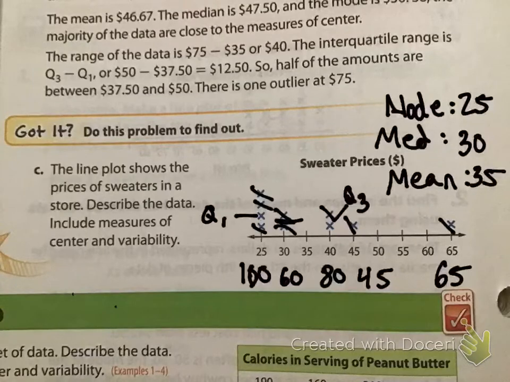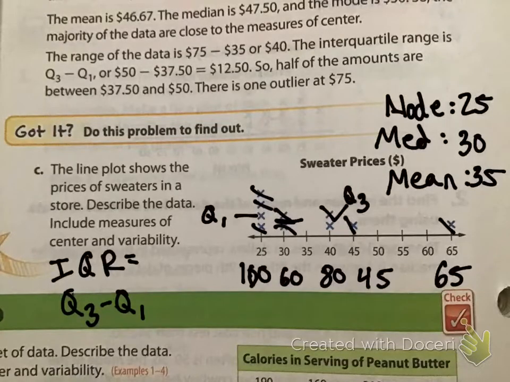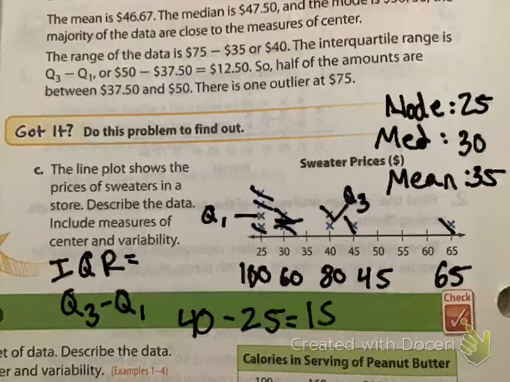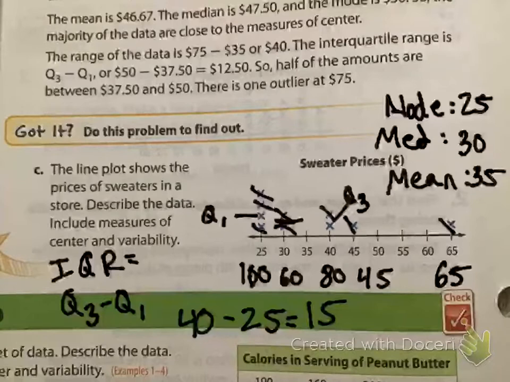If we found the range between our biggest and smallest, we do the range between the IQR. The IQR is 40 minus 25 because the IQR is equal to Q3 minus Q1. Q3 is 40 minus 25. So our IQR is 15. We want to find any outliers. What we do is it's multiplied by 1.5.